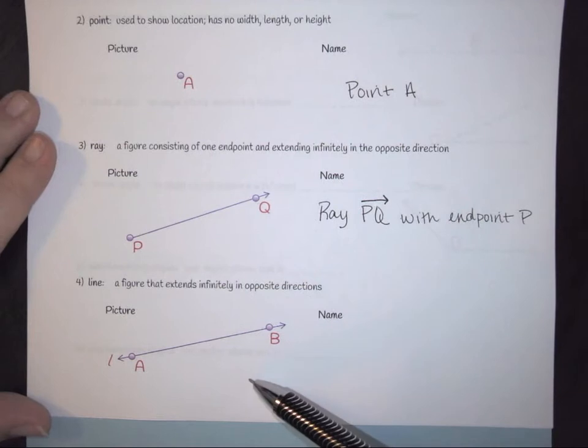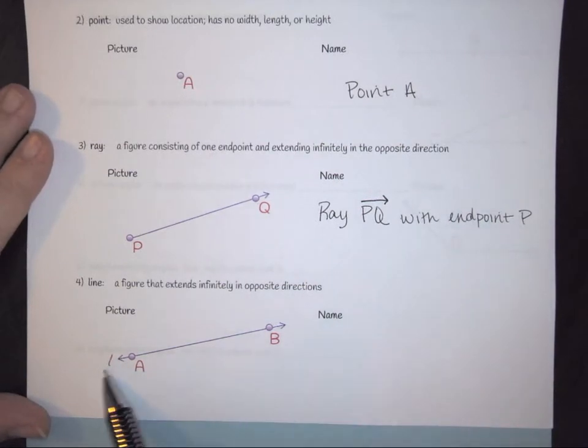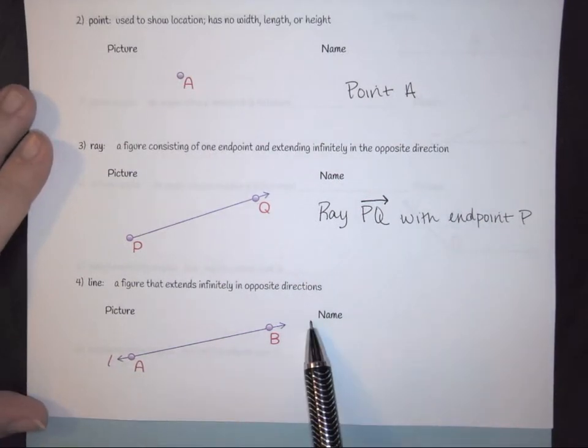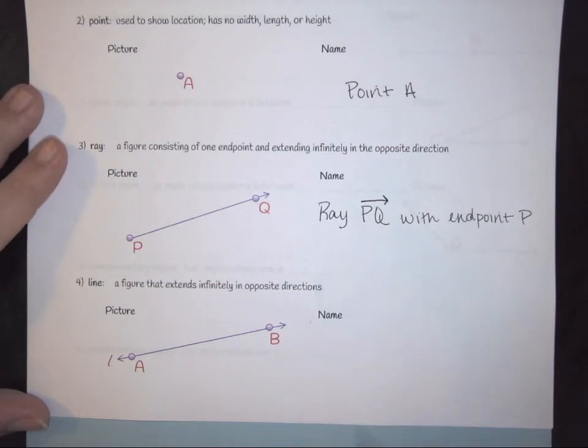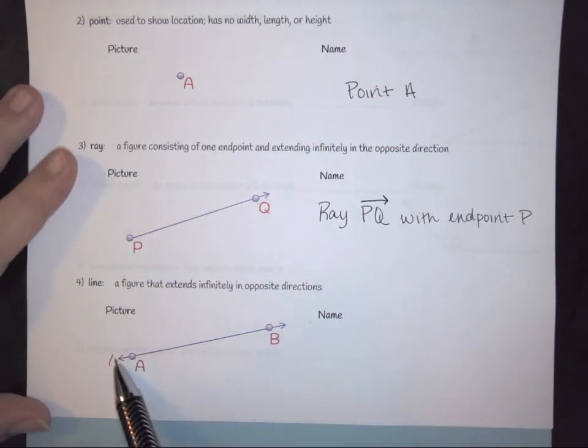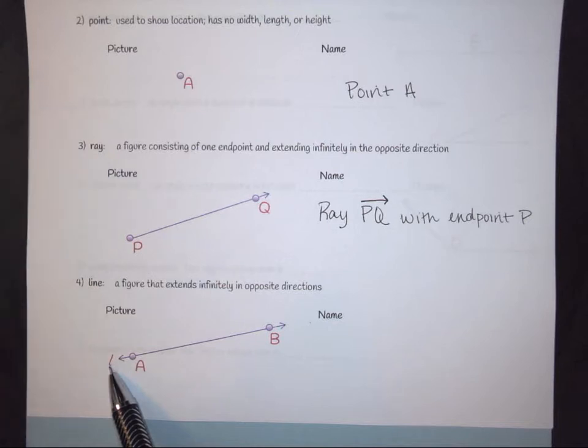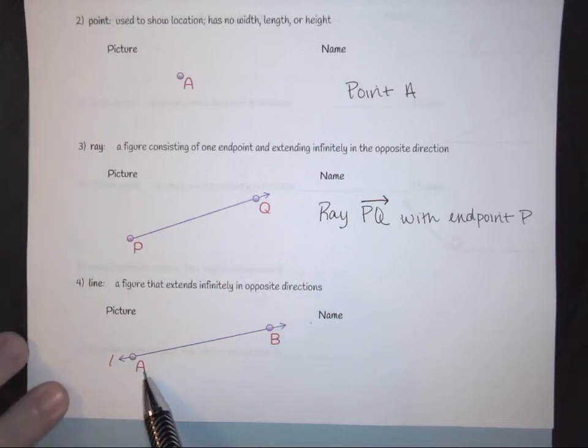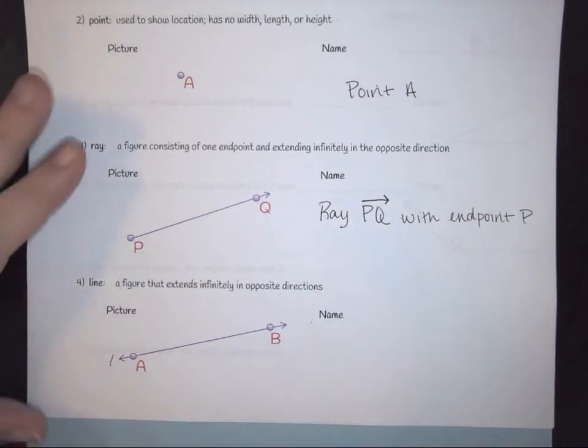Now, how that differs from a line is that a line will go forever in either direction. And so here our lines can be labeled in two ways. First, we could label the line in general with a lowercase letter, so lowercase l, for example. Or we can have two individual points within that line, say the points A, B, and label it that way.